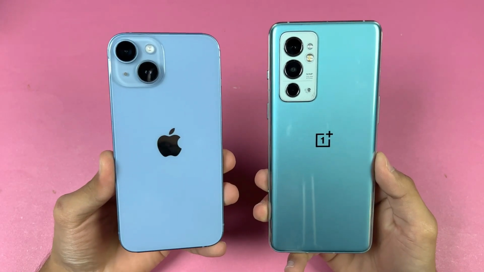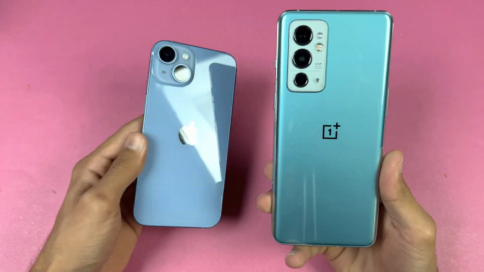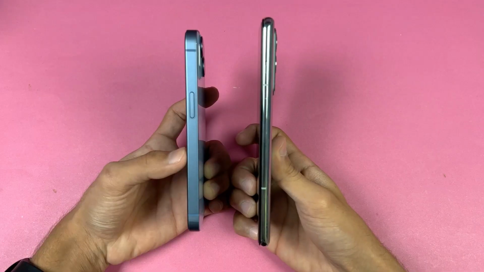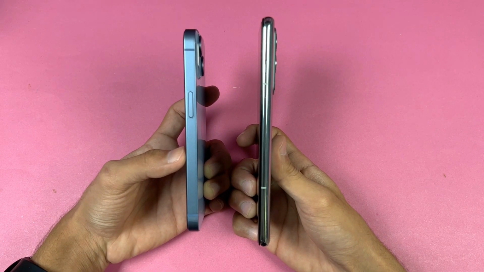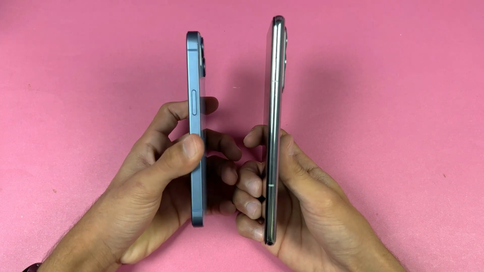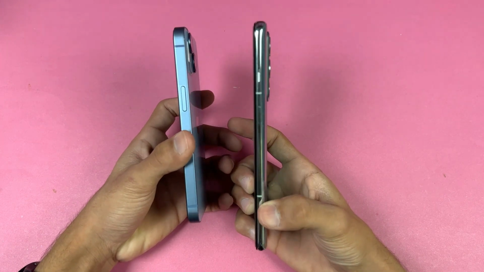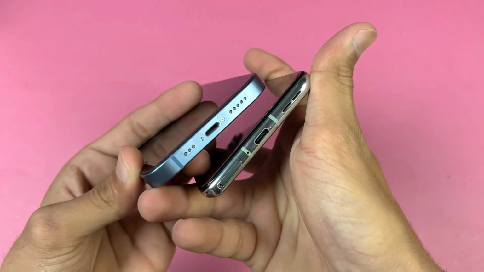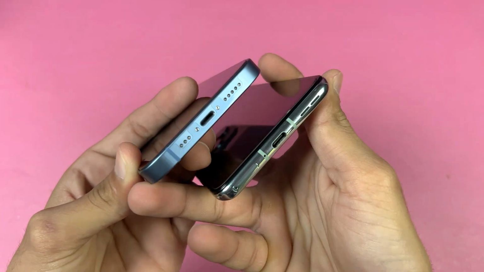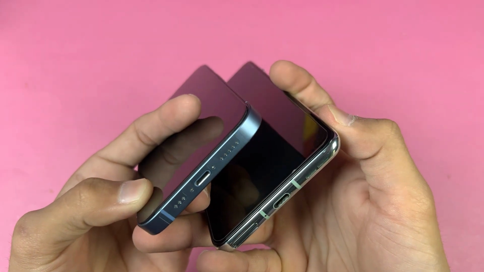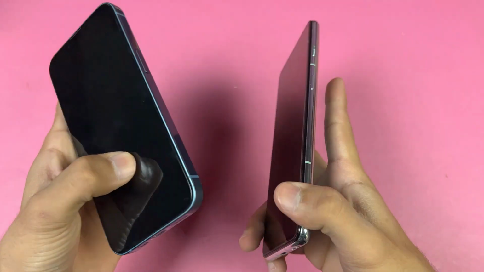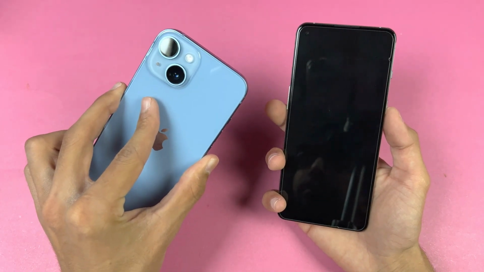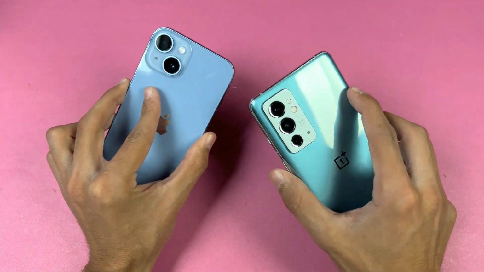We have Dual-ion glass on the iPhone 14 versus Corning Gorilla Glass 5 on the OnePlus 9RT, and the frames on both phones are made of aluminium. The iPhone gives you a completely flat frame while OnePlus has a rounded frame. On the bottom we have a USB Type-C on the OnePlus versus a Lightning port on the iPhone. Also we have stereo speakers on both phones. The iPhone 14 also has IP68 water and dust resistance, which you don't find on the OnePlus 9RT.